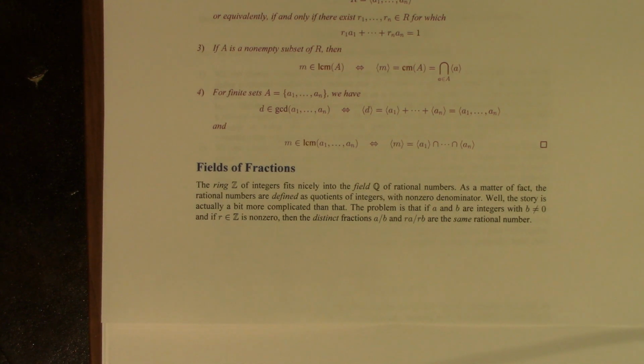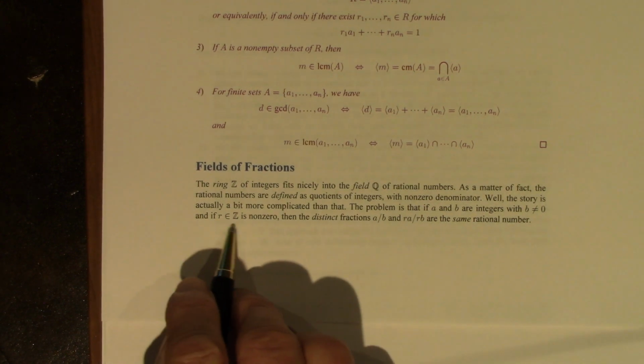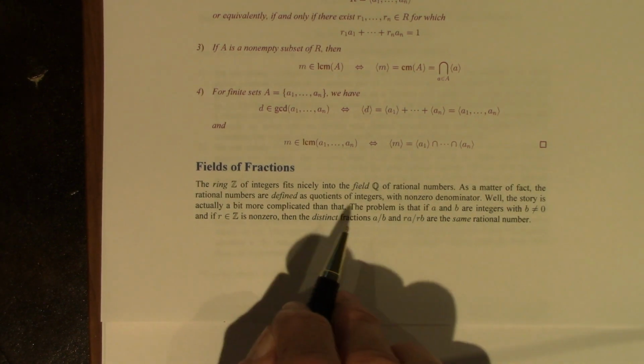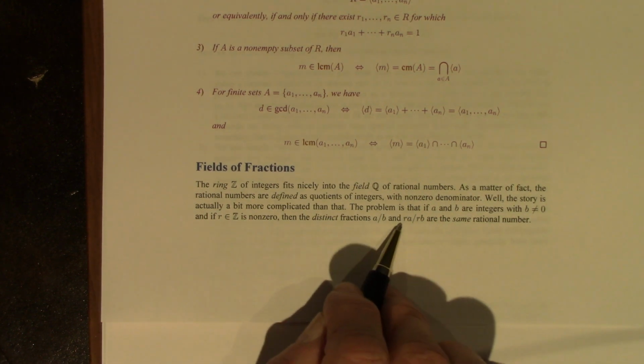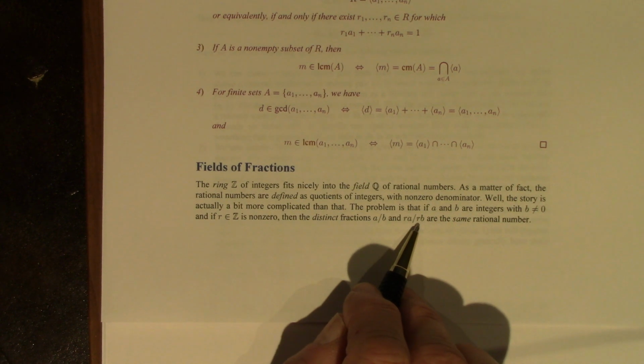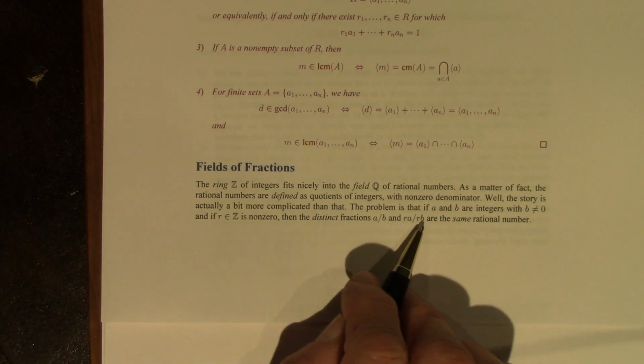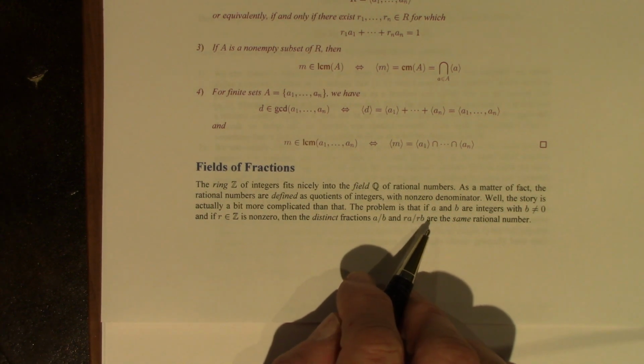The problem is that if A and B are integers and B is non-zero, and if R is a non-zero integer, then distinct fractions, A over B and RA over RB, are the same rational number. And that's something that has to be dealt with carefully in defining the rational numbers.